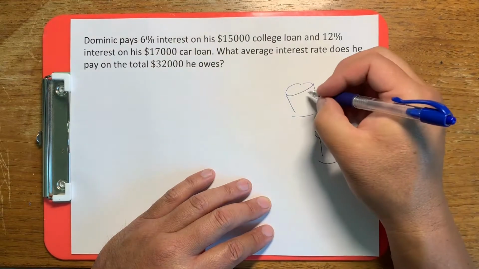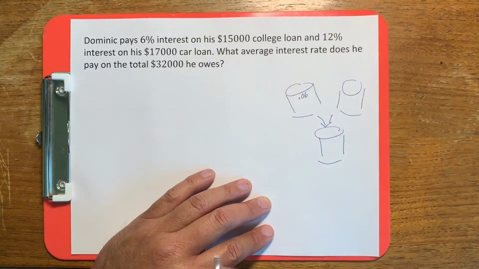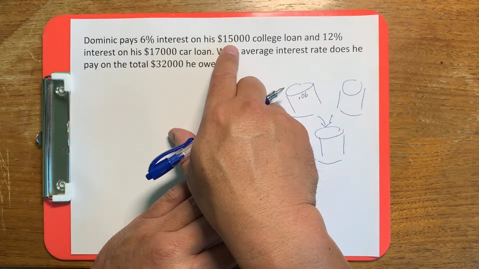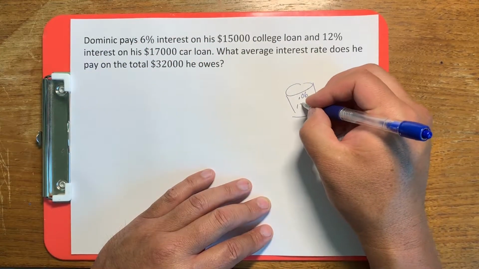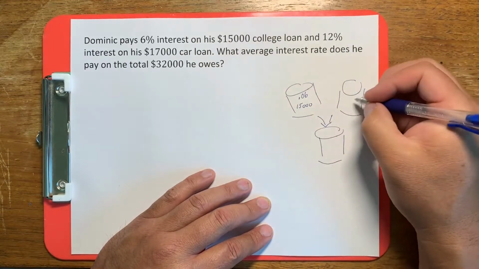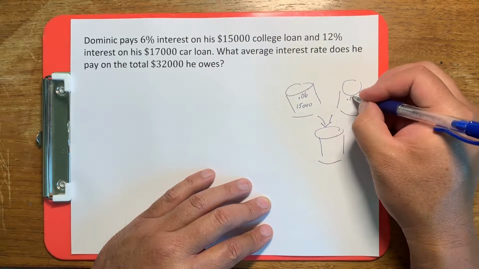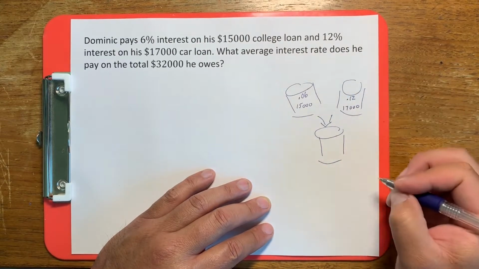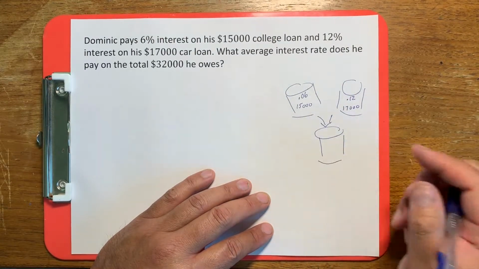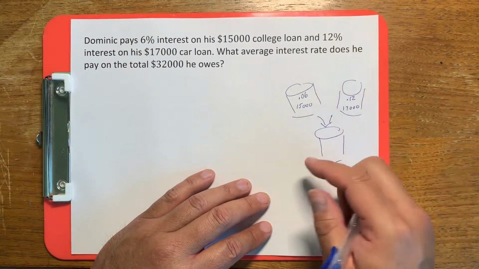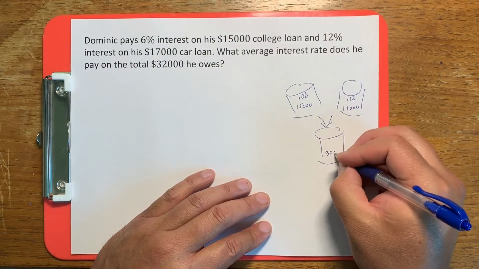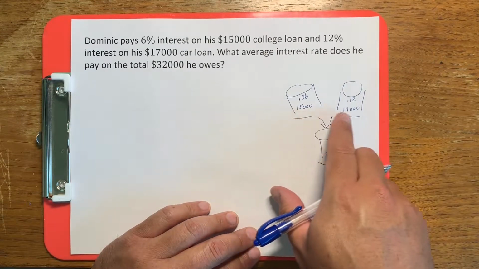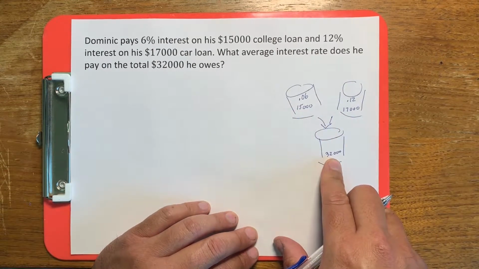We have something that's at 6%, and it says that he spent $1,500 at 6%, and he spent $17,000 at 12%. And we want to know at what interest does he pay on his $32,000 that he owes.